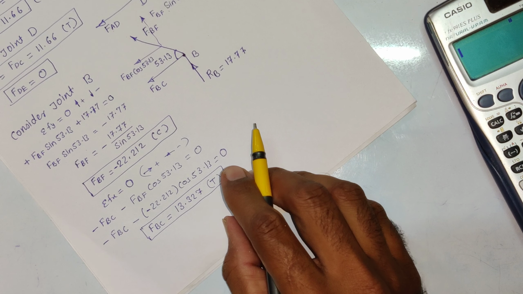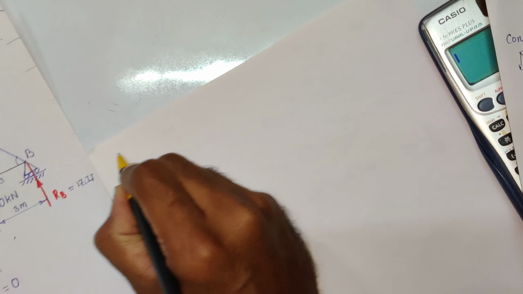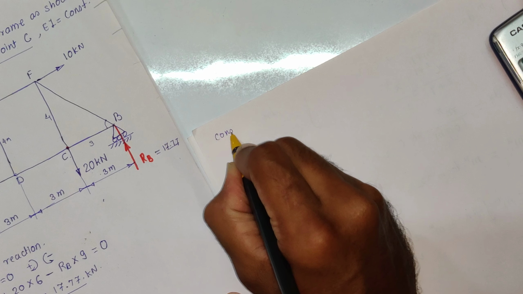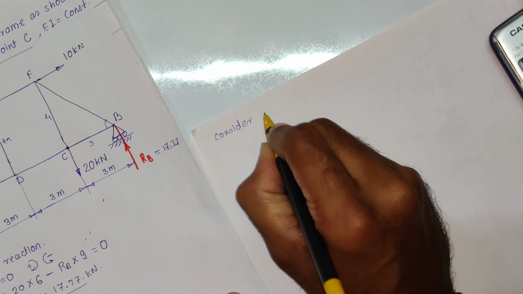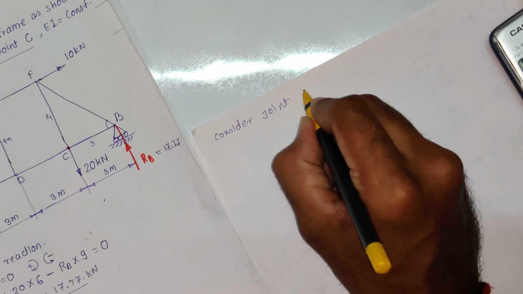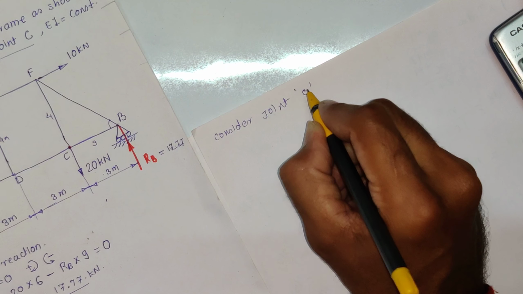Next, we'll consider joint C. Consider a joint C.